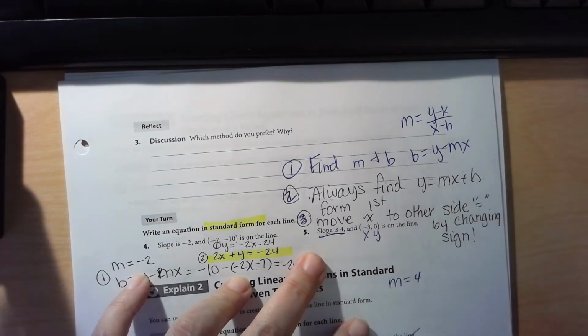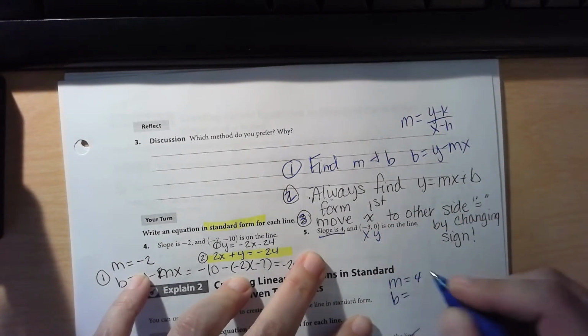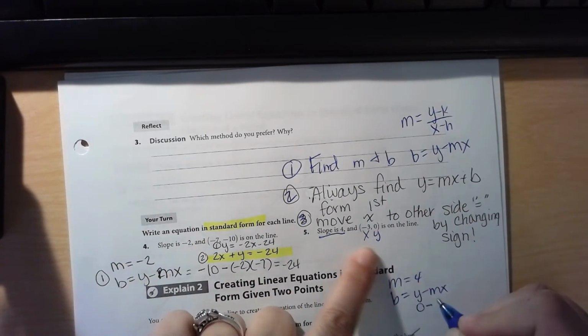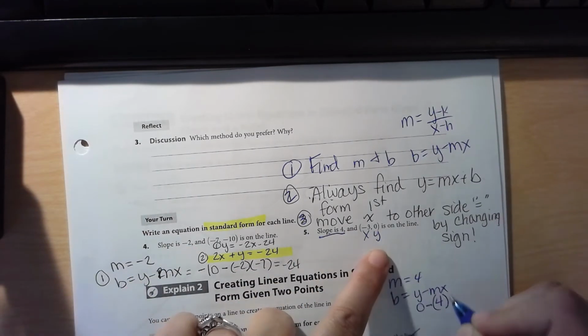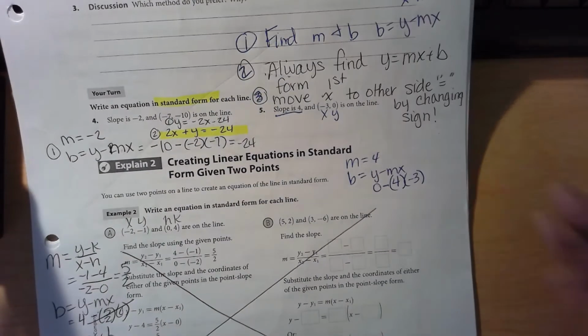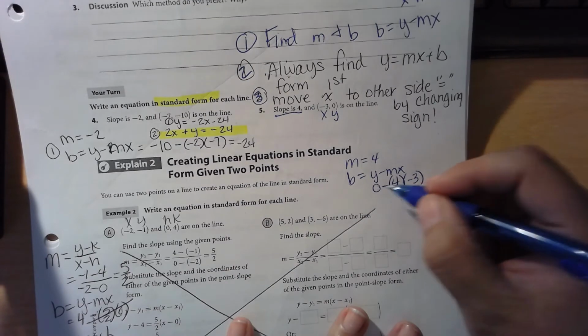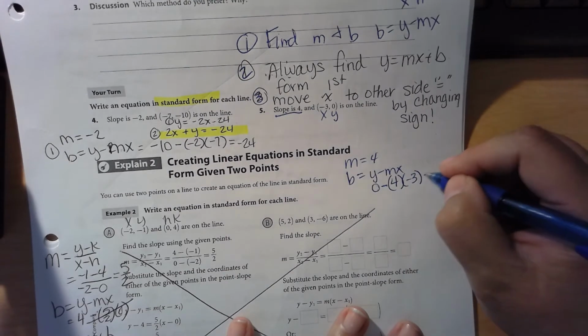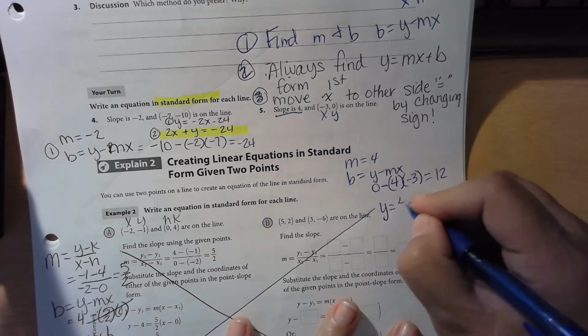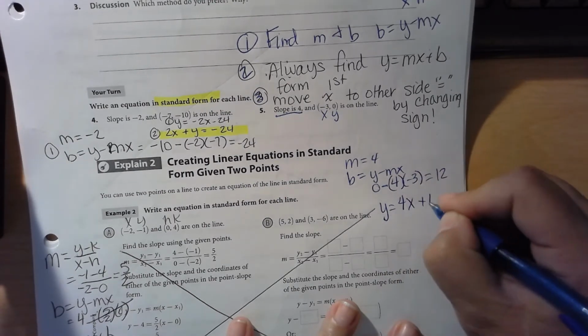xy is given to us. So we are going to find b, which is y minus mx. Y is 0, minus 4 is our m, and negative 3 is our x. So 0 minus negative 12, which makes that positive 12.